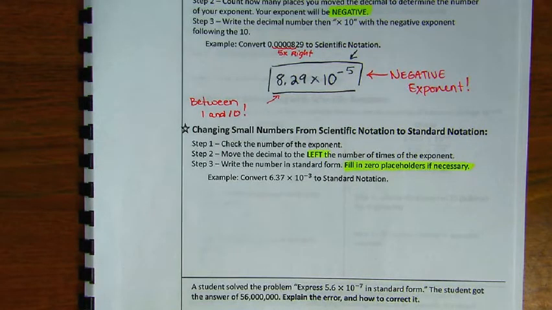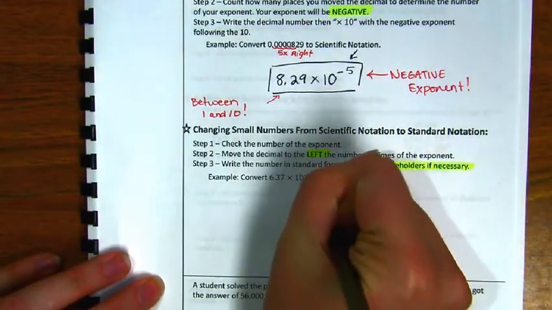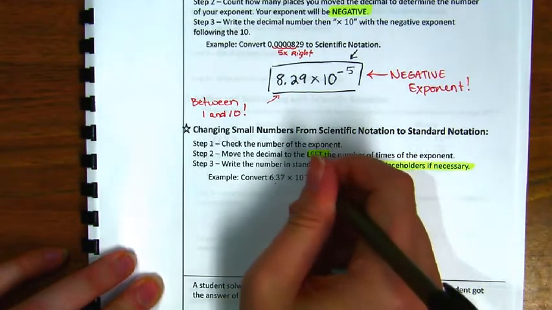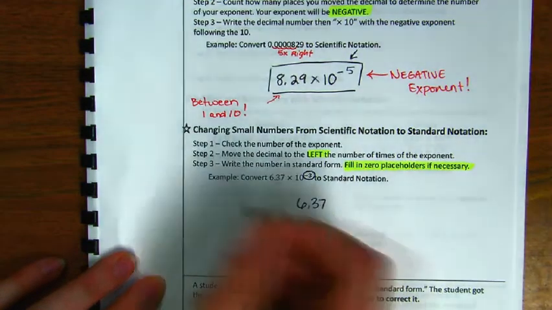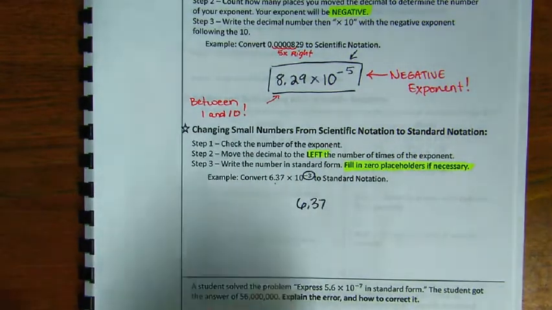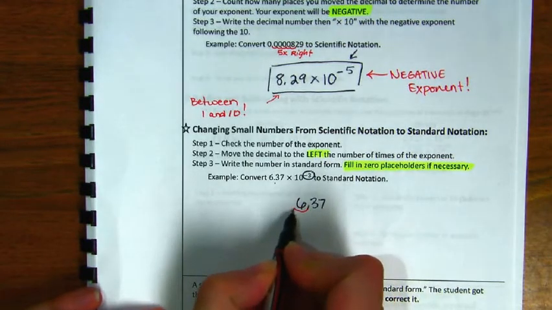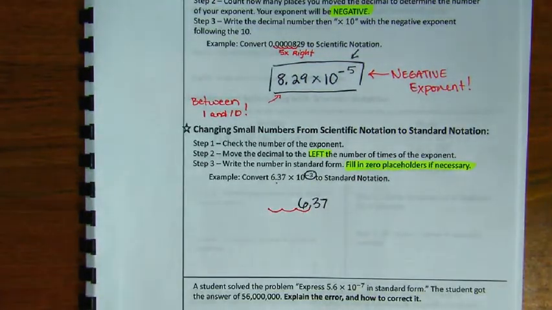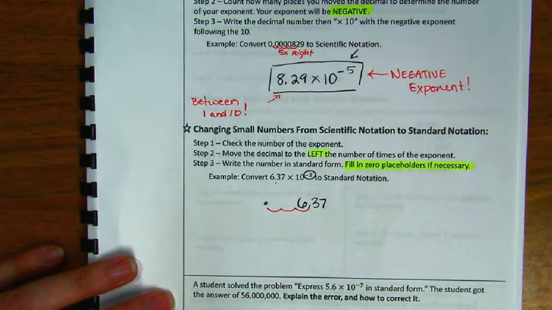All right, so I've got my number here. I'm going to write 6.37. That's my number here. I have -3 as my exponent, which means I am going to move this decimal point 3 times to the left. 1, 2, 3. Okay, I'm going to put in my decimal point here. I'm going to add my 0 placeholders.